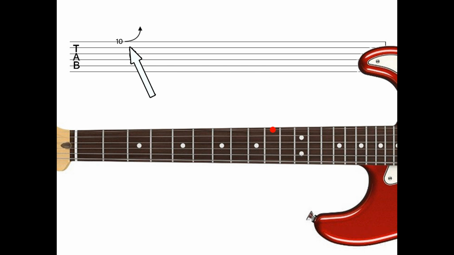When you see an arrow after a note like this, that represents a bend. Sometimes on top of that arrow it will say half or quarter or 1.5, and that's just telling you how far to bend.